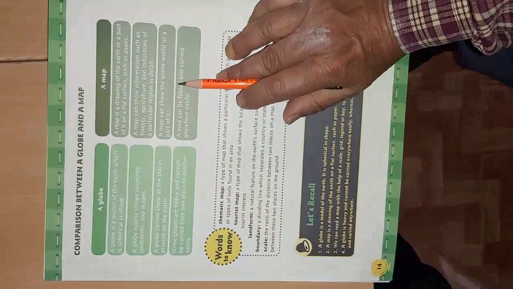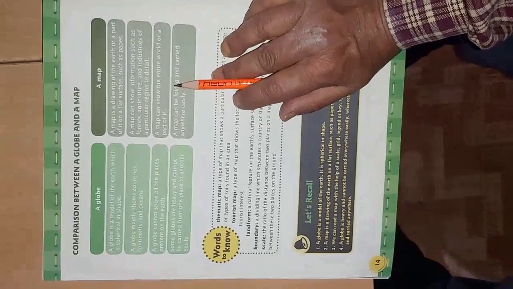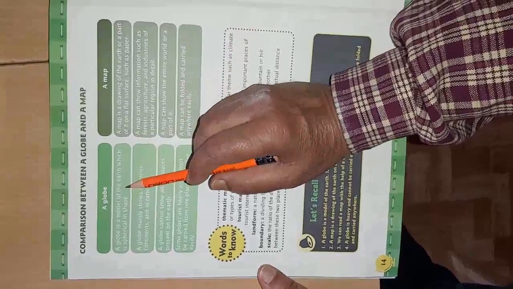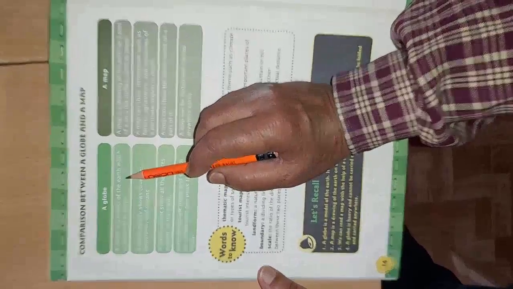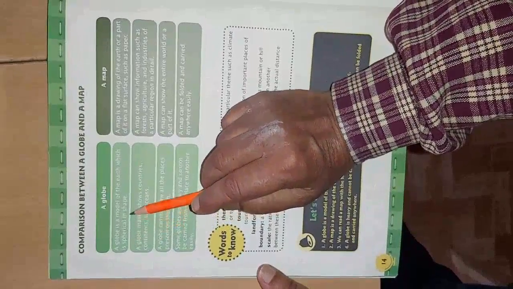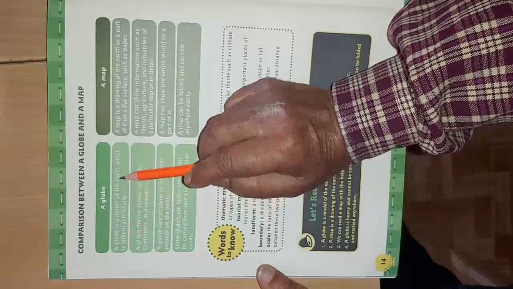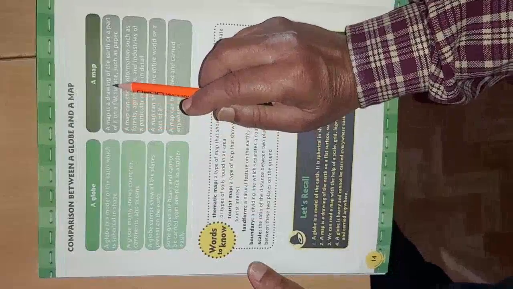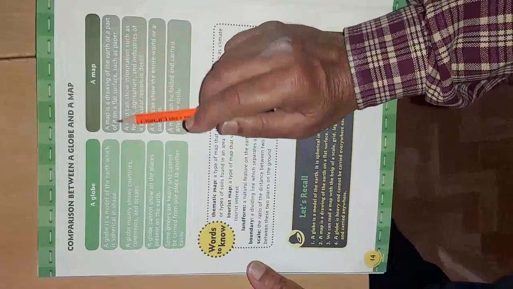So, here are the differences between a globe and a map. Four differences are there. A globe is a model of the earth, which I have shown you earlier, which is spherical in nature. Whereas a map is a drawing of the earth or a part of it on a flat surface such as paper.